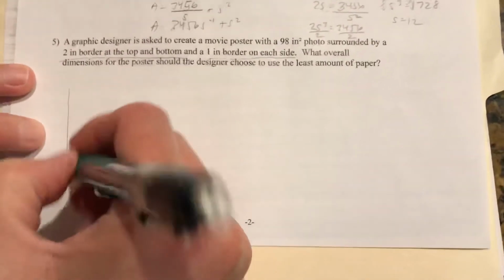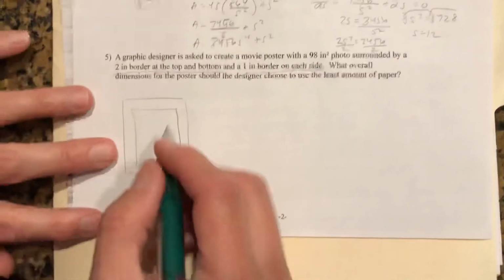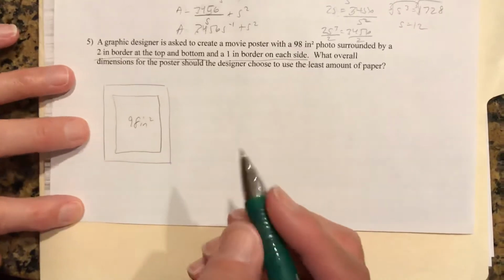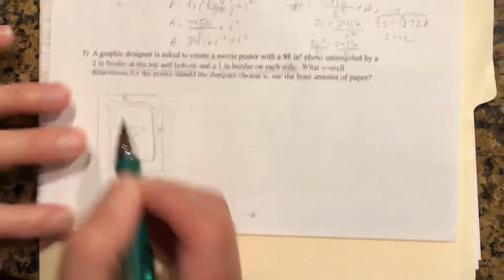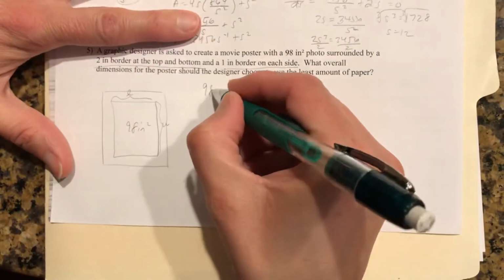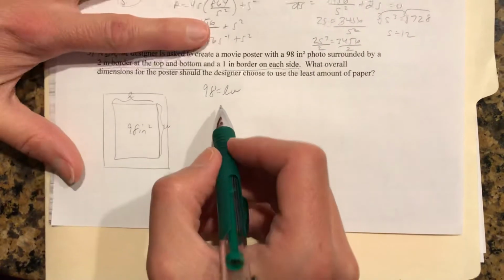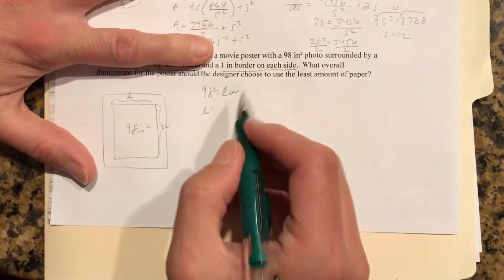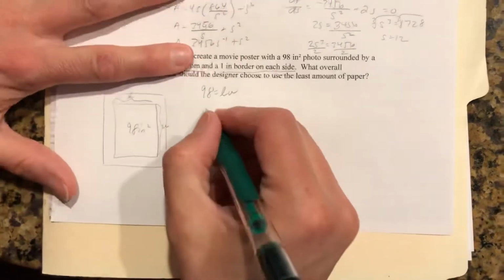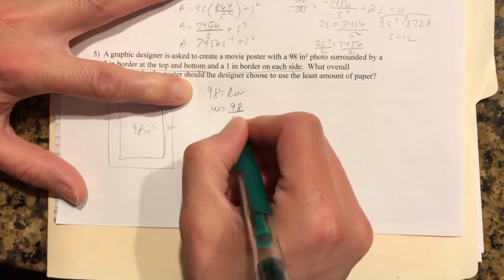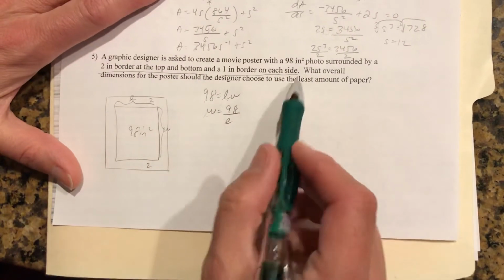All right, so I have this paper, and inside I have a photo or poster, and this is 98 square inches. This is a width, and this is a length. I don't know what they are, but I do know that 98 equals length times width, because area equals length times width. It doesn't really matter whether you do length or width, but W equals 98 divided by L, just by moving the L to the other side. So this is 2 at the top and the bottom, right?